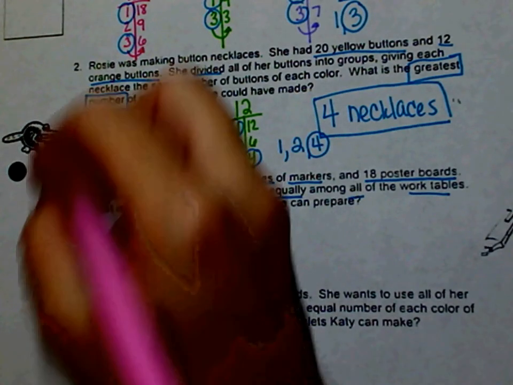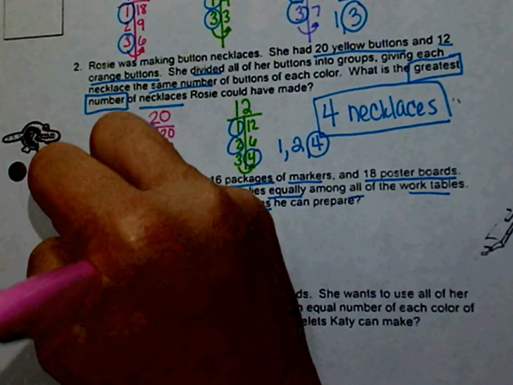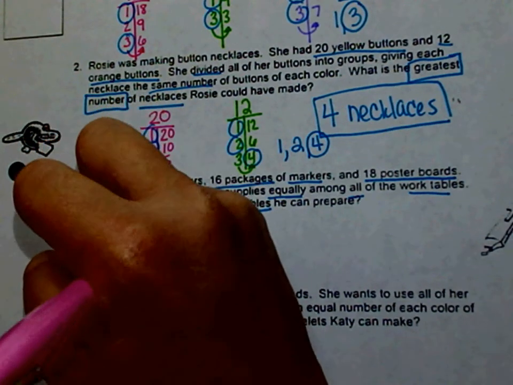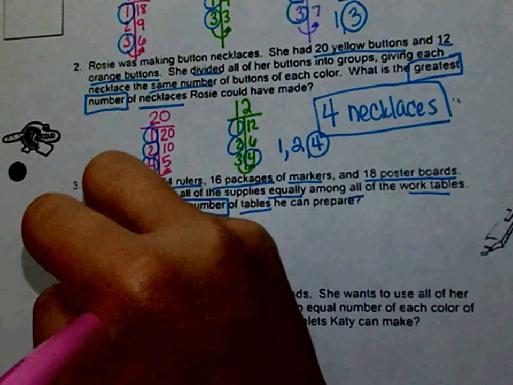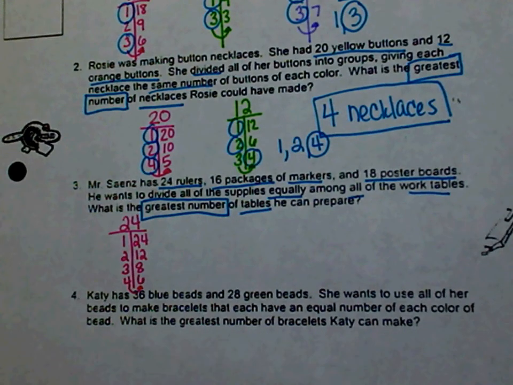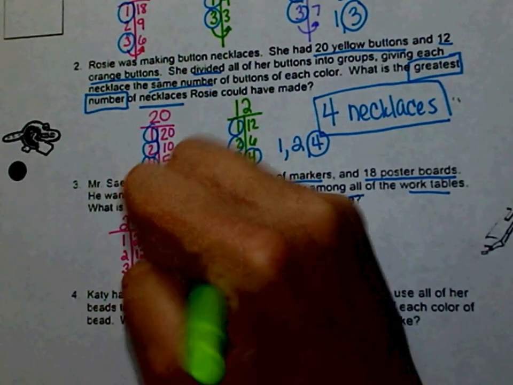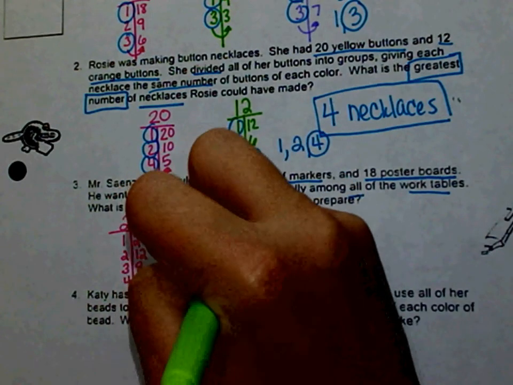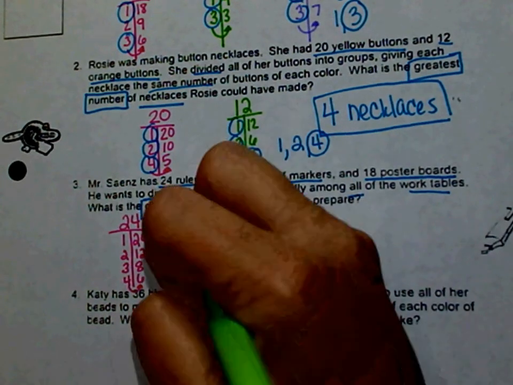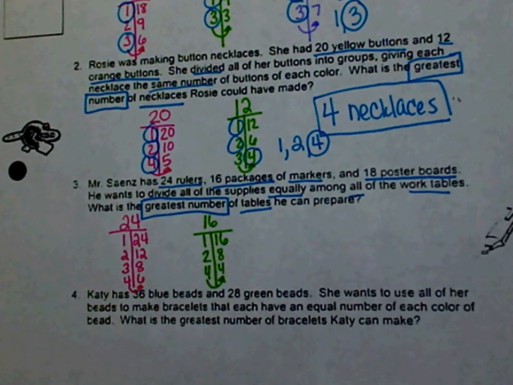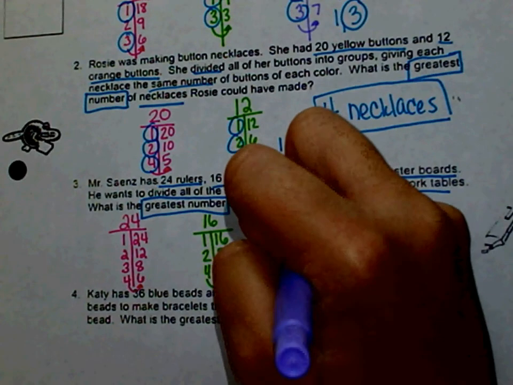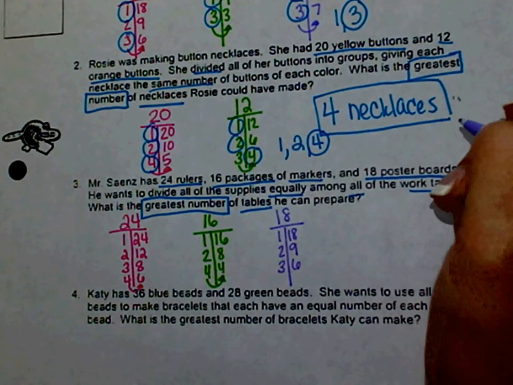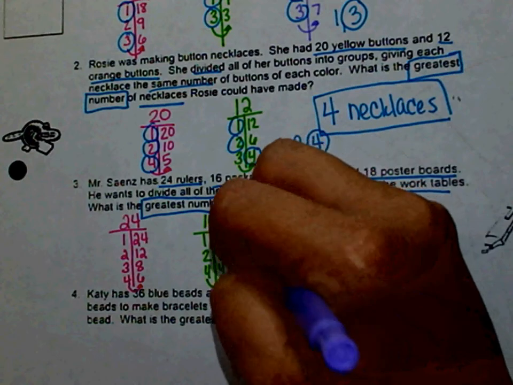So we have 24 rulers, so we need to find all the factors for 24. 1 and 24, 2 and 12, 3 and 8, 4 and 6, then it would repeat, so I'm going to stop. 16, all factors for 16. 1 and 16, 2 and 8, 3, no, but 4, yes, and it repeats, so we're done. Then number, let's see, 18. 1 times 18, 2 times 9, 3 times 6, 4, no, 5, no, and it would repeat, so we're done.